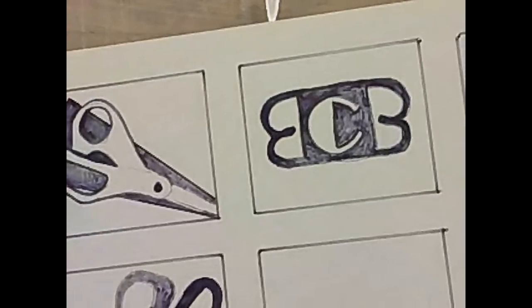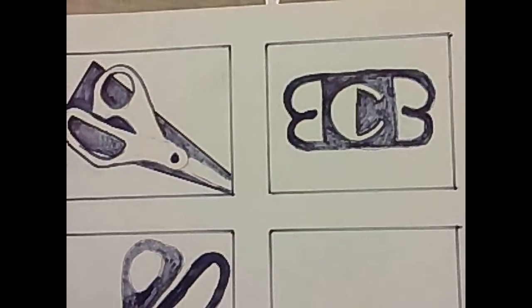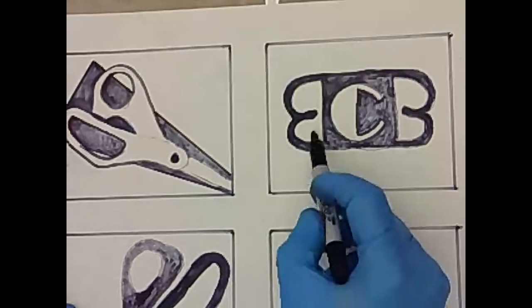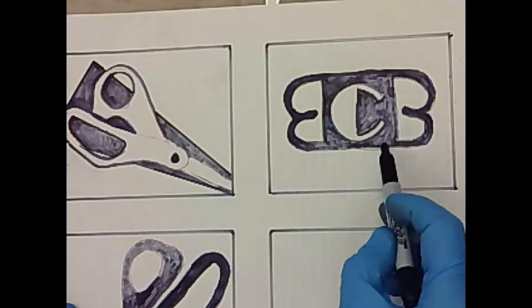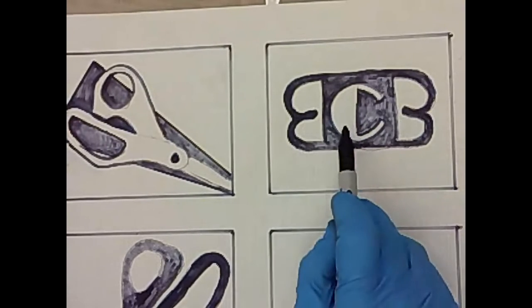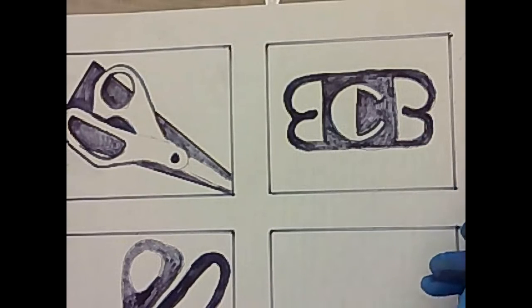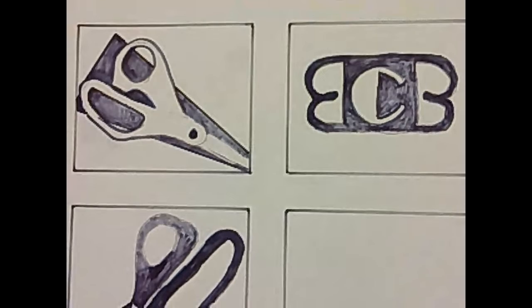There you go. So that C is a negative space in that big rectangle between the two B's, but also you could read it as a positive against a void of that negative space of black. It's kind of an interesting game to play there.